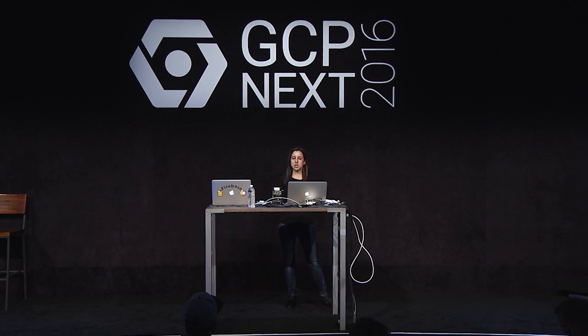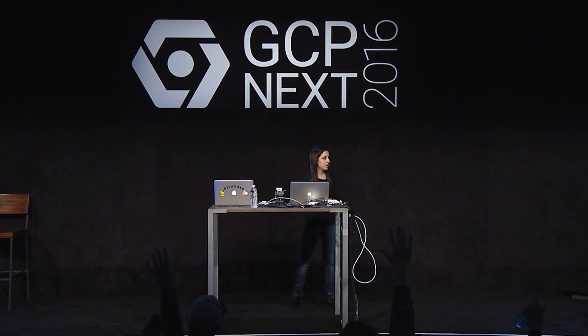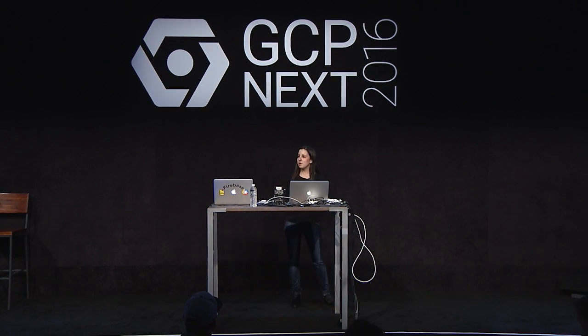Just a quick show of hands. How many of you have heard of Firebase before? OK, about half the room. How many people have built an app with Firebase? All right, just a few of you.